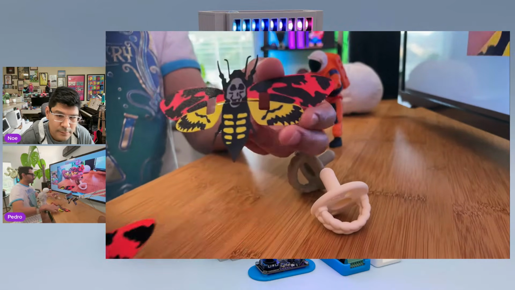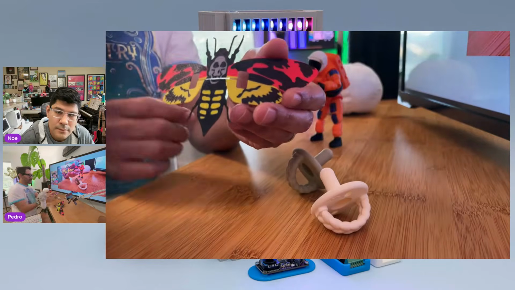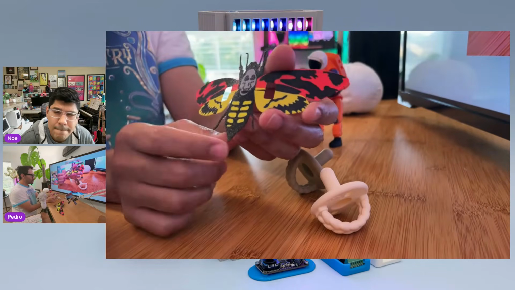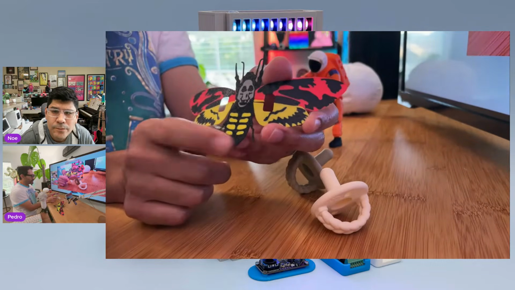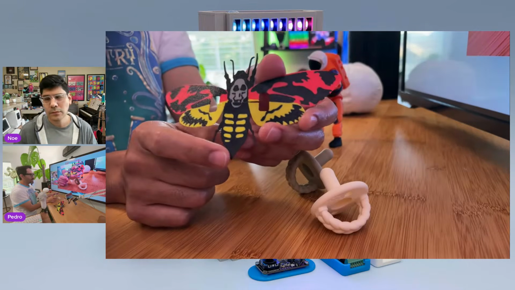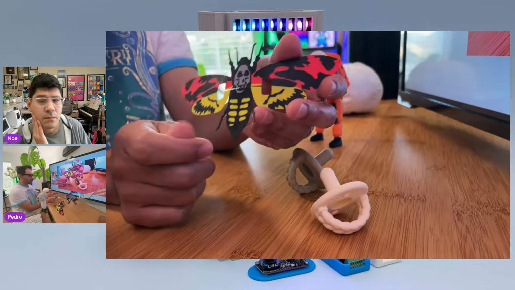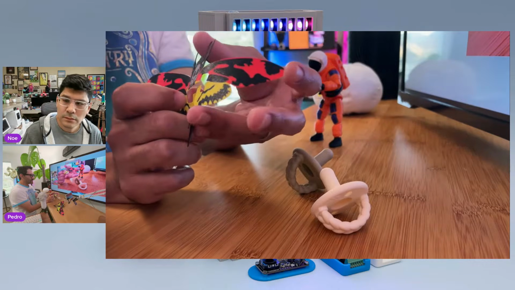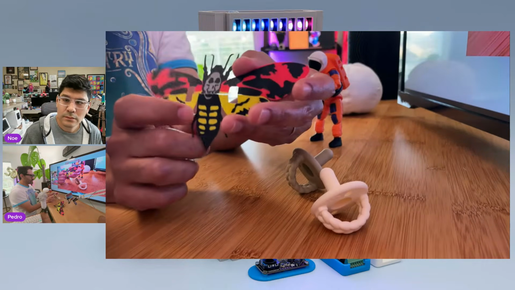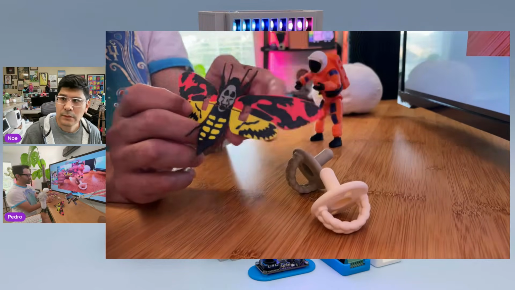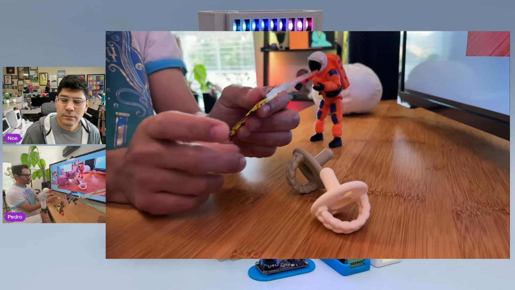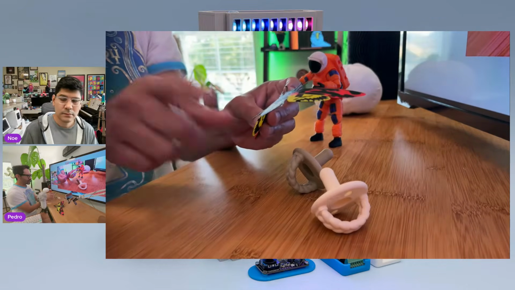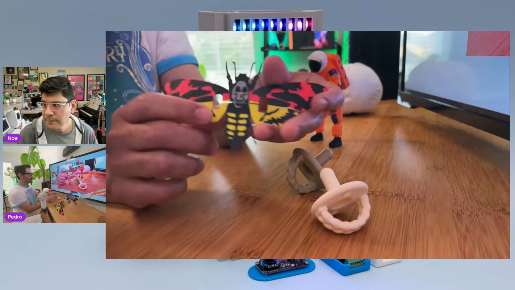Very easy. And the only issue with printing the Overture TPU, it does list it as a 95A, but it feels way softer. The Bamboo Lab's is also listed as a 95A, and it feels more rigid. Like it doesn't feel as floppy as the Overture stuff.